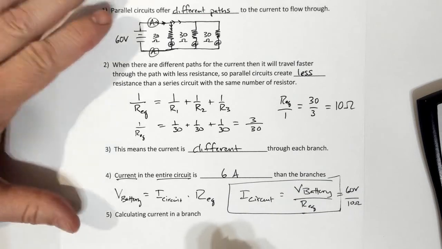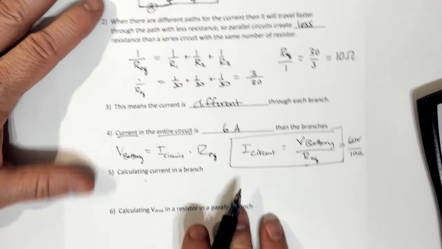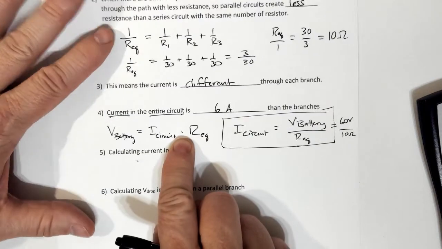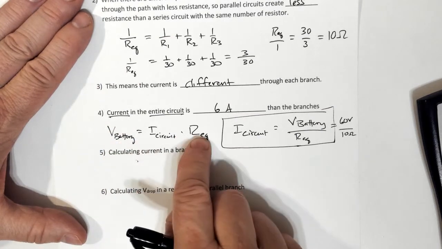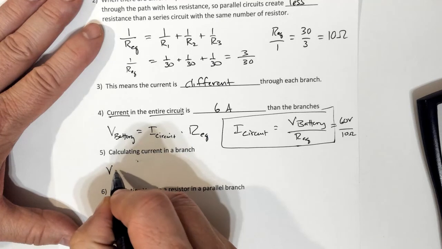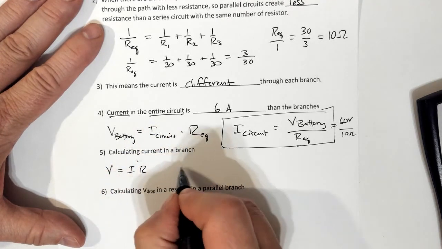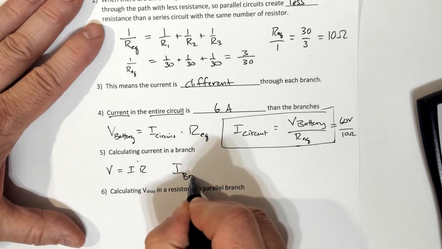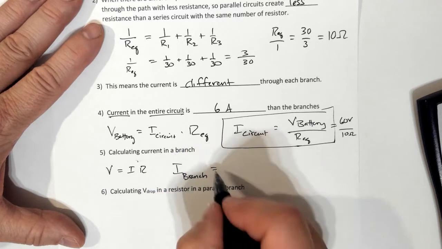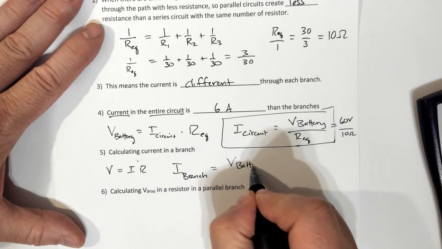Okay? So let's find out, how would we calculate the one in the branches? Well, we just use V equals IR. Real simple. We're not going to change our math, but we're going to change the labels on our math. So we're going to go V equals IR, and we're going to get I by itself. So I in the branch is V divided by R. V is going to be the battery again. It still stays as the battery.